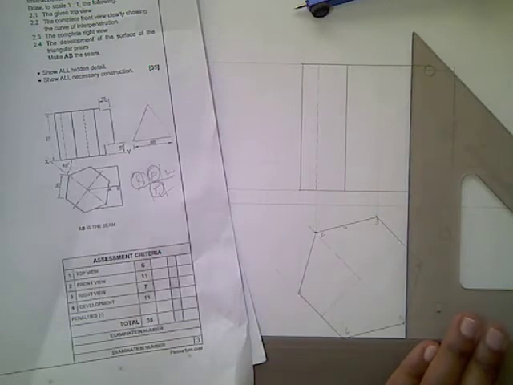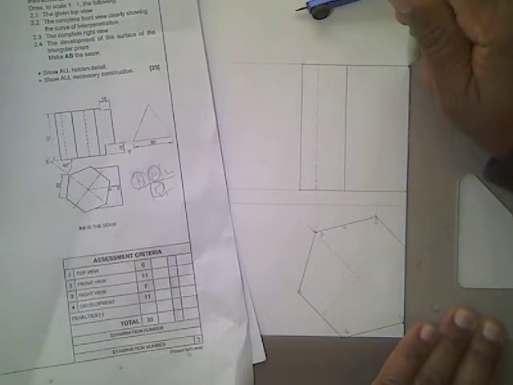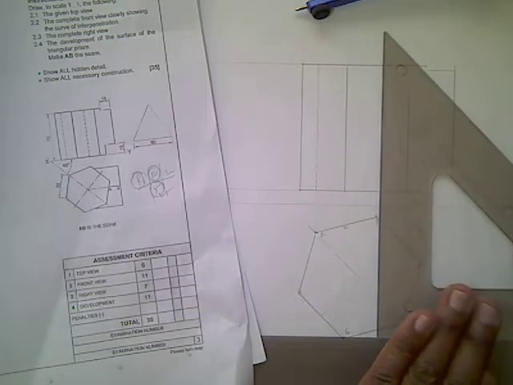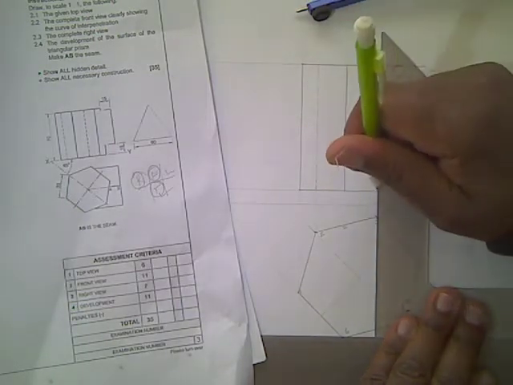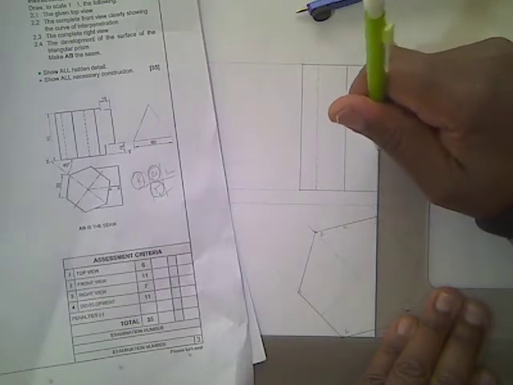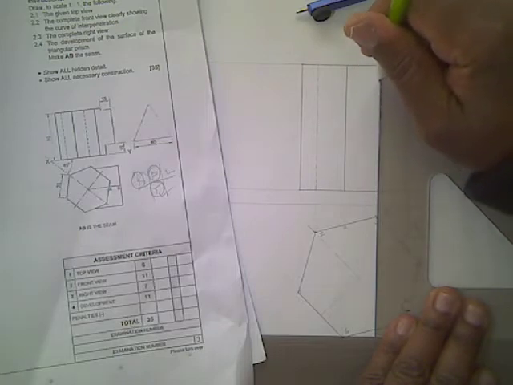but I'm able to see 5. I'm able to see 5. 5, I'm able to see it. I'll be able to see 5. 3, I'm unable to see 3. So it will be my dotted line because it's behind. It's on the other side.